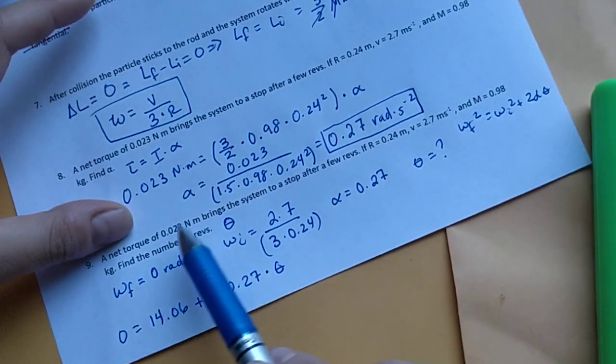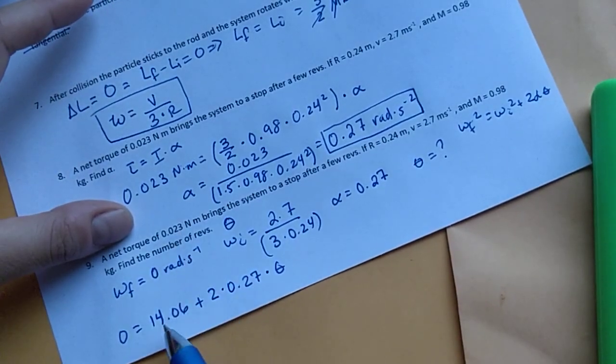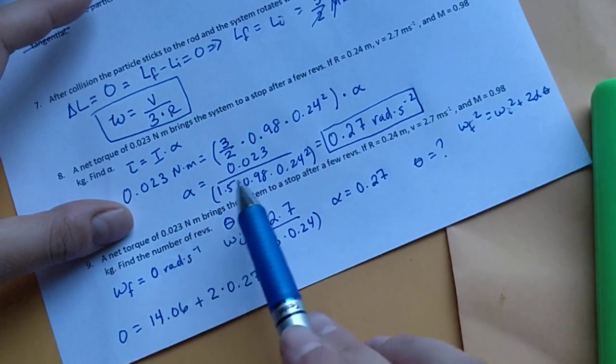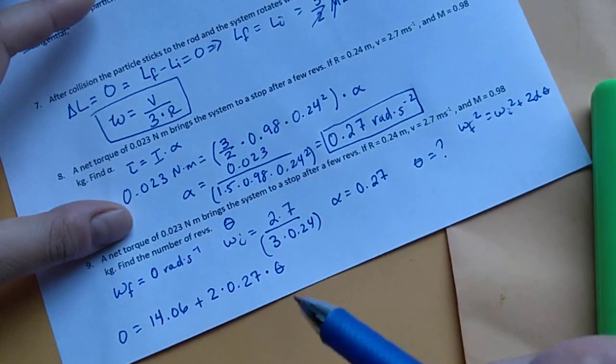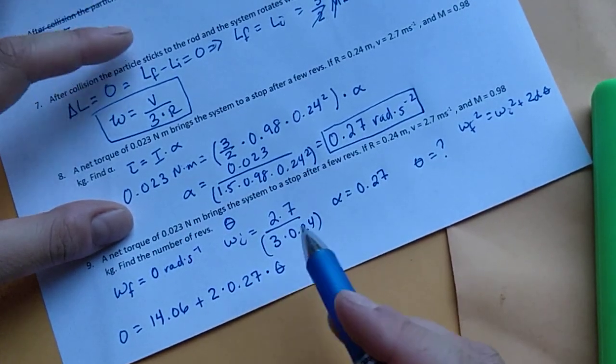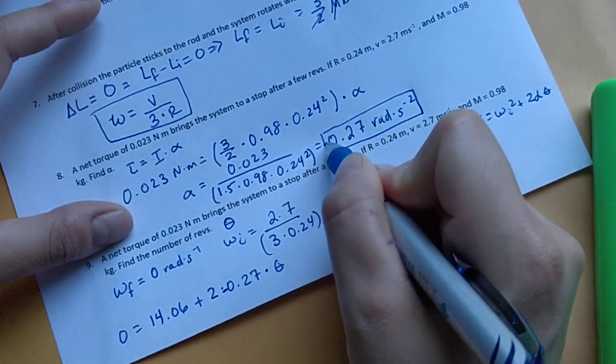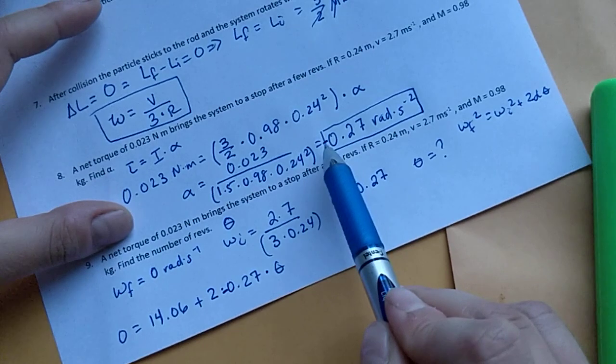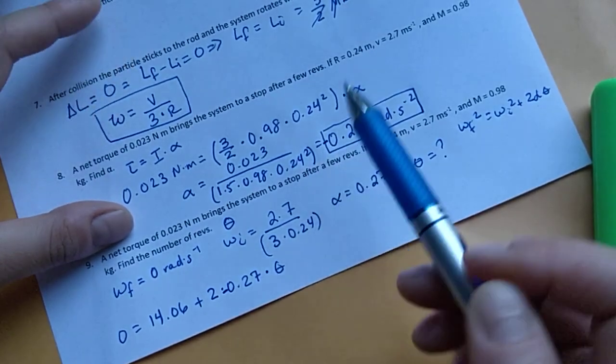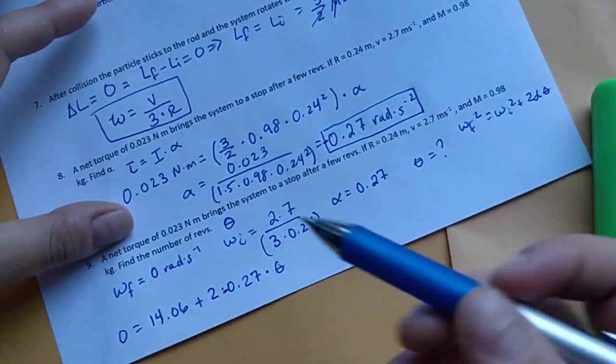Just note that this torque acts to bring it to a stop. So the only way to bring an object to a complete stop would be to have a negative angular acceleration. So I'm going to throw this on here. And really I should have read the problem carefully before. Note the alpha should be negative because it's bringing it to a stop.